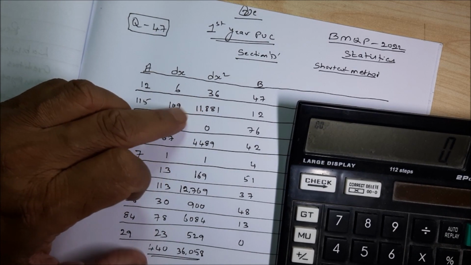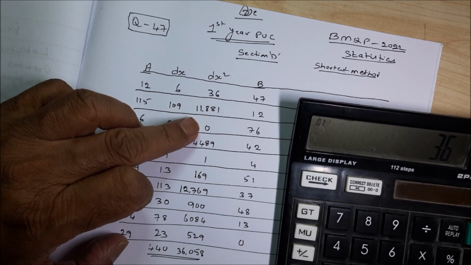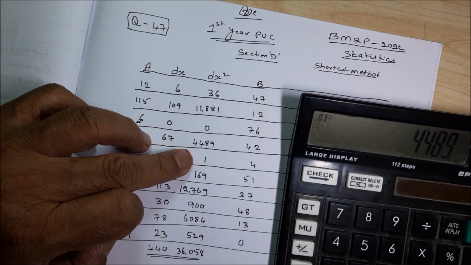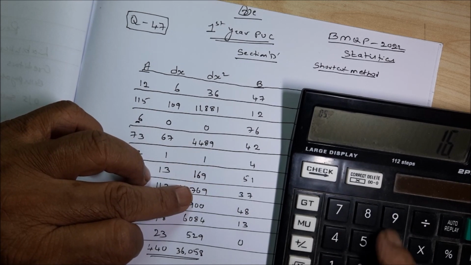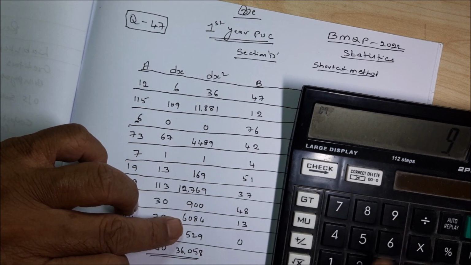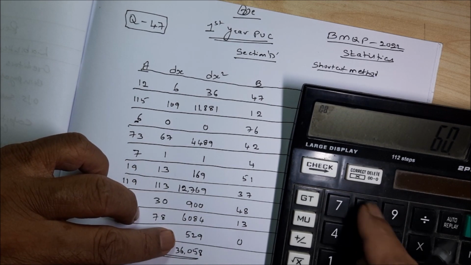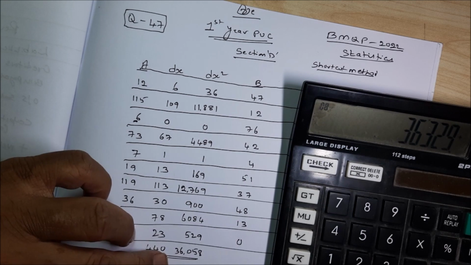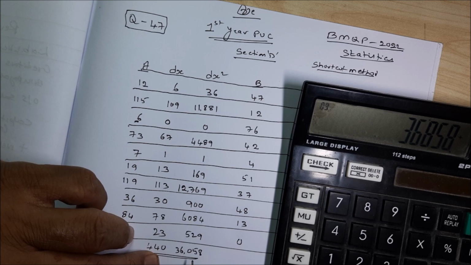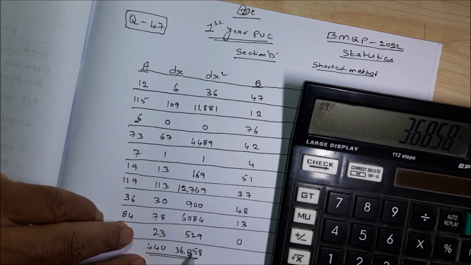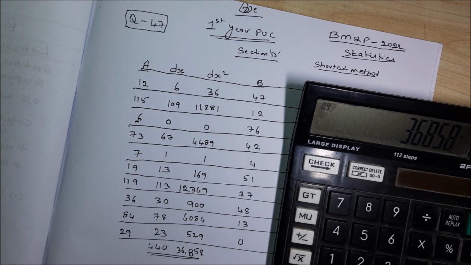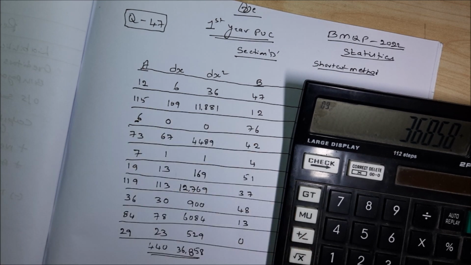Let's take the total: 36 plus 11,881, 4,489, 169, 12,769, 900, 6,084, 529. So 30,858. Right. So 440 is right.